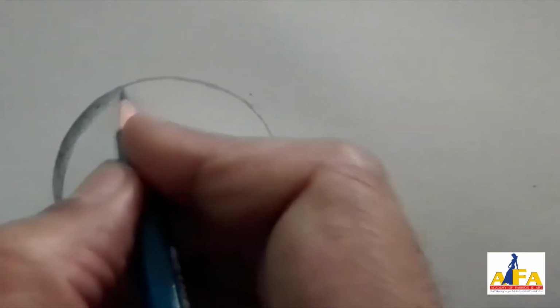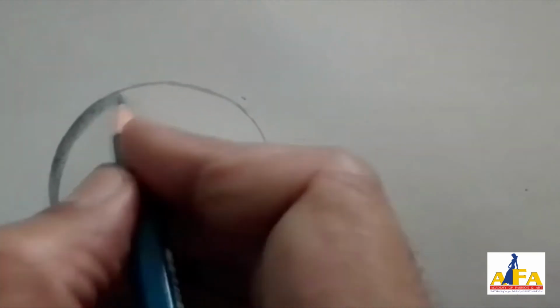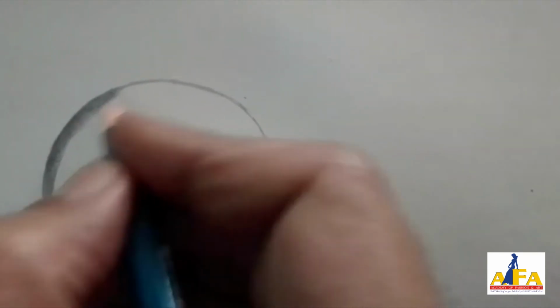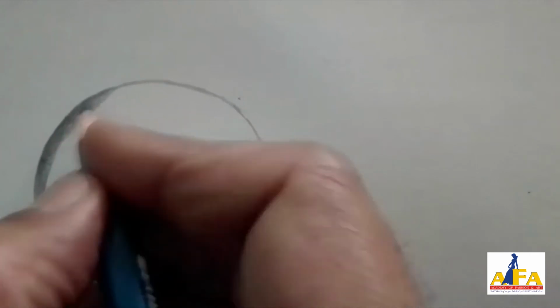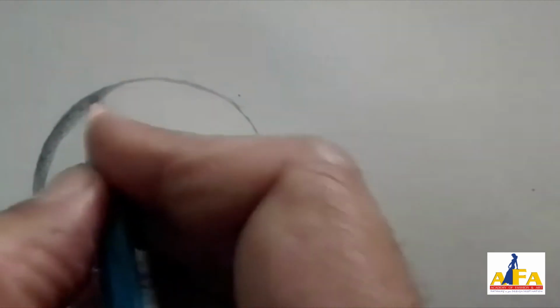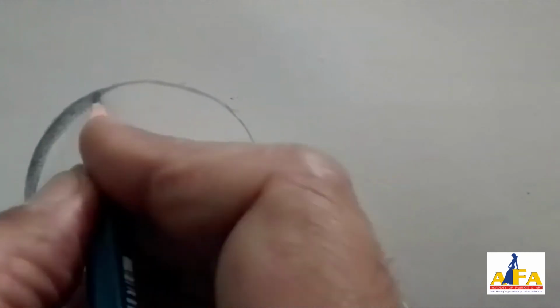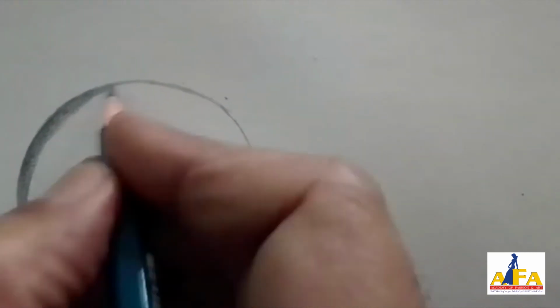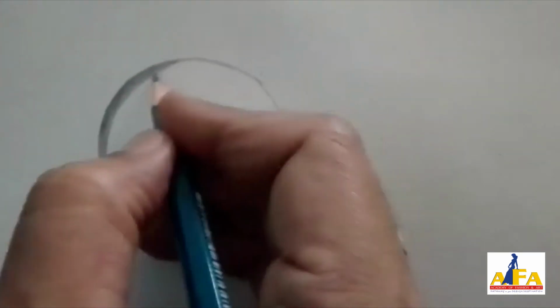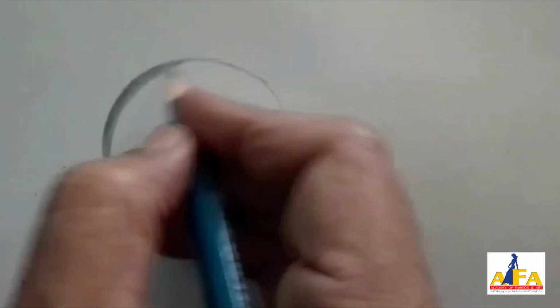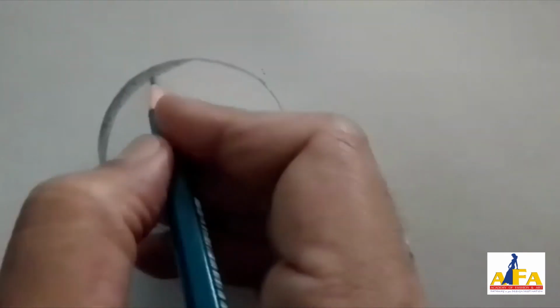Now the strokes are not visible. You are going to get the velvet touch. Lots of patience is required and lots of practice is also required, but it's not difficult. Practice all the techniques. Try to improve your drawing skills as well as your rendering skills.